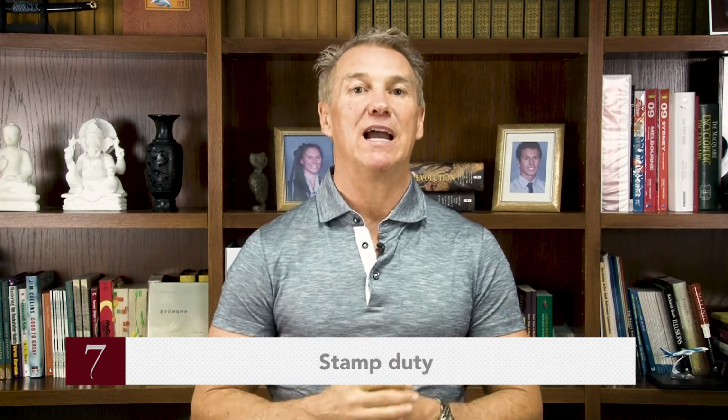Stamp duty. Stamp duty is a mandatory state tax on all property acquisitions. When you purchase a property in any state in Australia, a percentage of the purchase price is paid to that state's government. This is known as stamp duty. It varies from state to state. You can click on the table to get your stamp duty in your state.